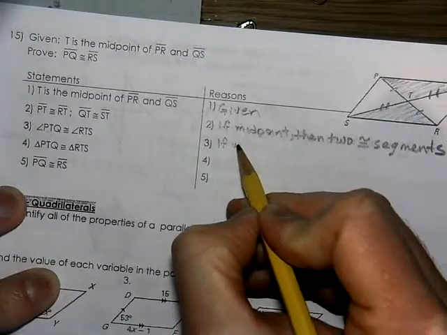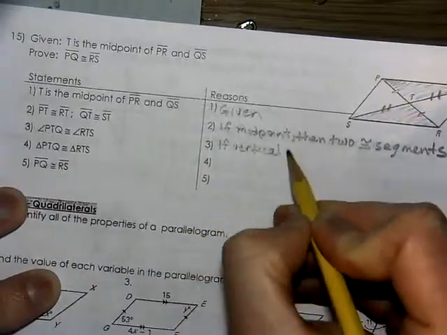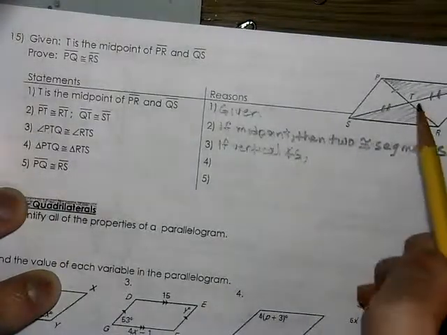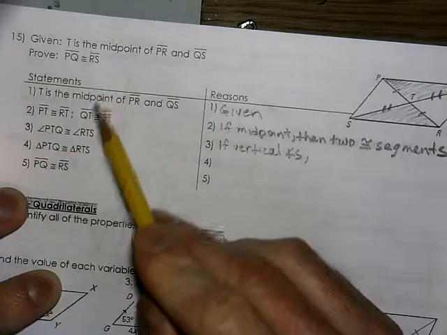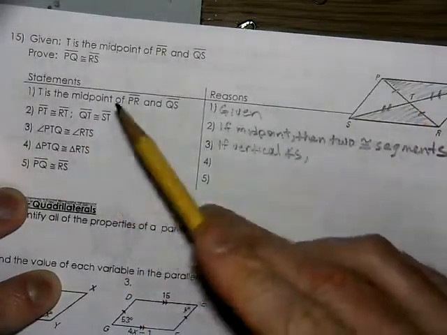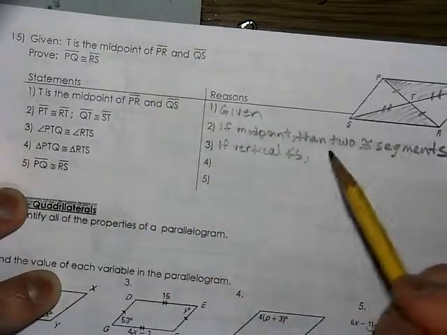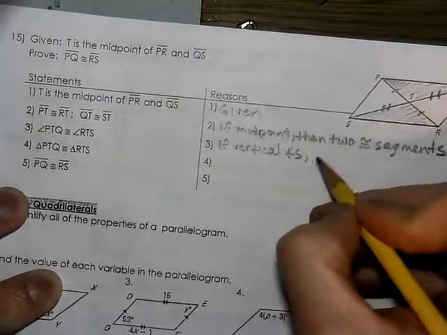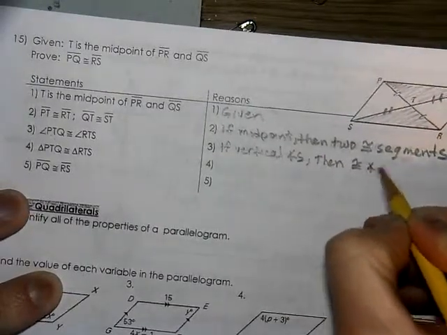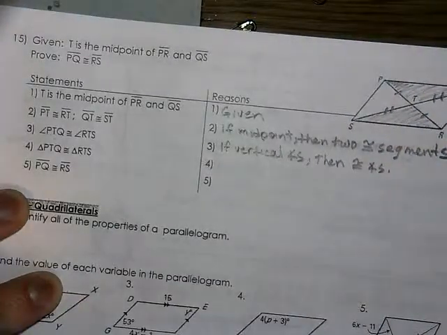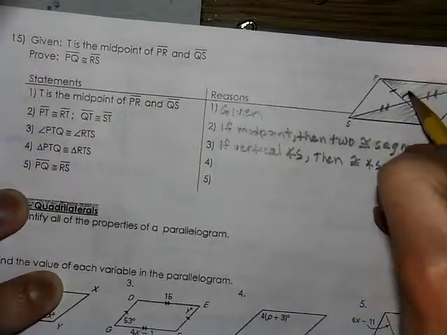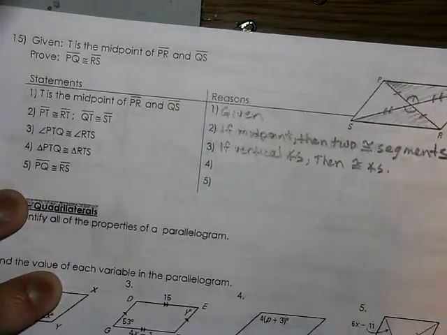If vertical angles, okay, so the vertical angles, they're not a statement that happened earlier, but they are in the picture. That's the if. That's the only one that doesn't come in earlier statements. That's the one that comes in the picture. If vertical angles, then congruent angles, because those angles would have to be the same measurement. So I can put my curve mark in here now.